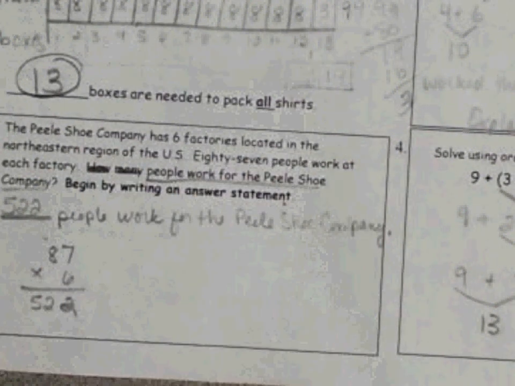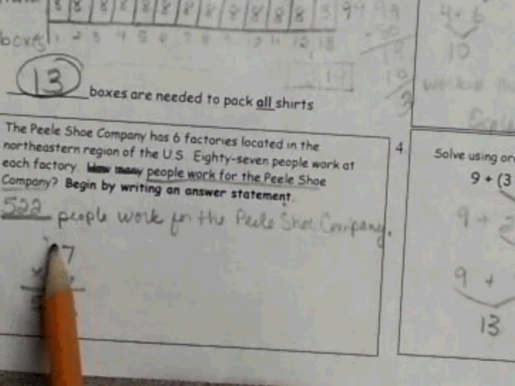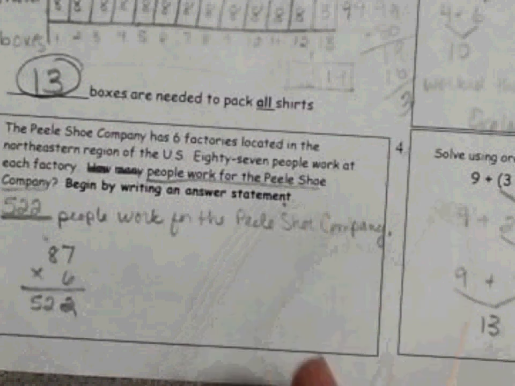Okay, let's look at number 3. The Peel Shoe Company has 6 factories located in the northeastern region of the U.S. 87 people work at each factory. How many people work for the Peel Shoe Company? Begin by writing an answer statement.